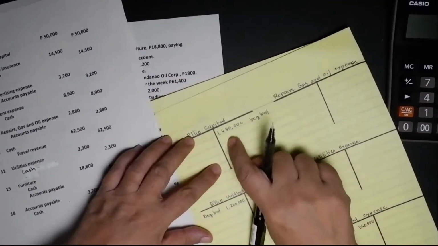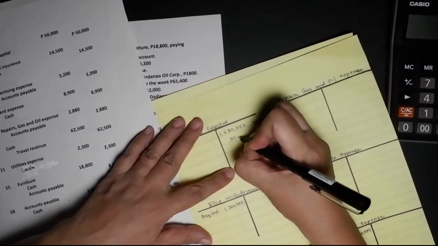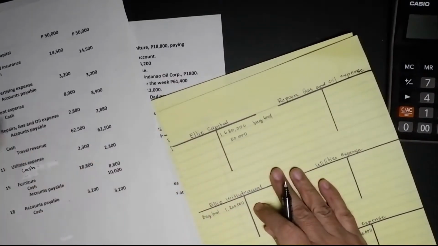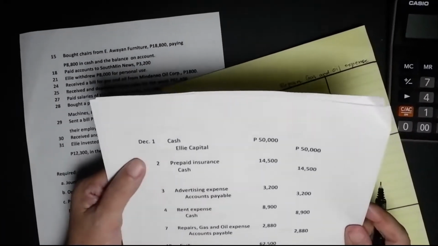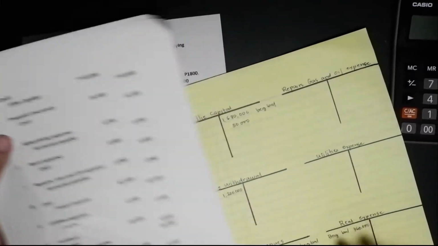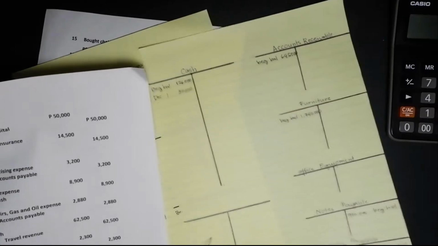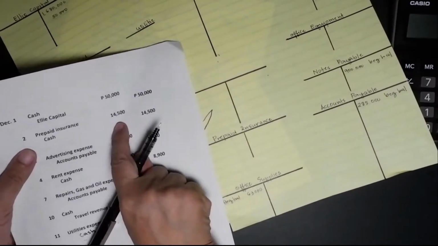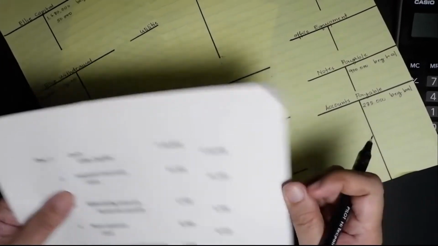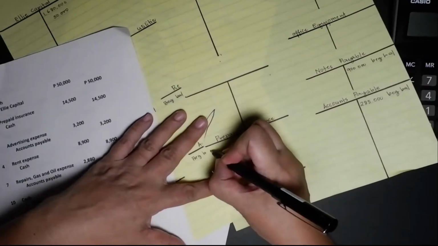So we have credit Ellie Capital 50,000. Okay. Then December 2, we have prepaid insurance. Prepaid insurance, here it is. So it is debit 14,500. So that is December 2.